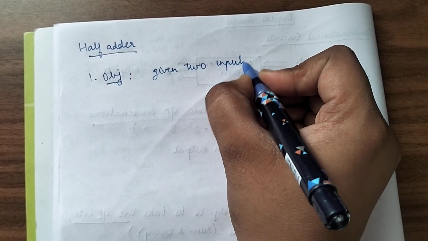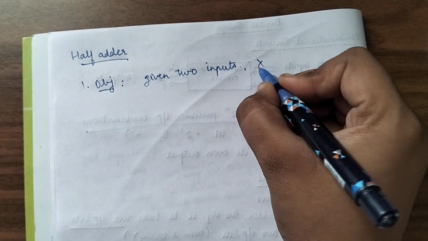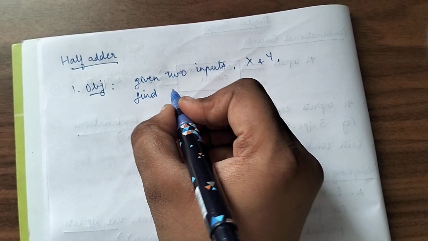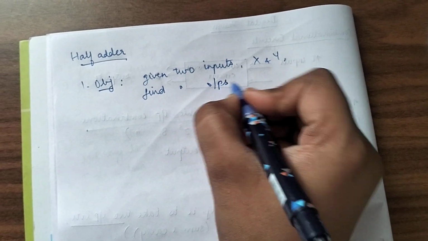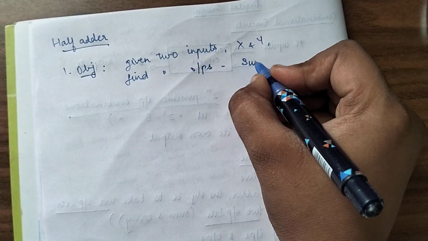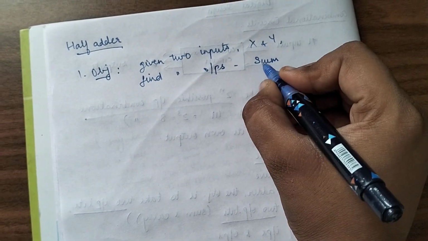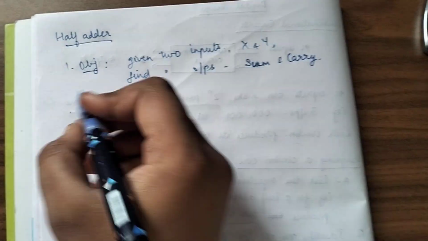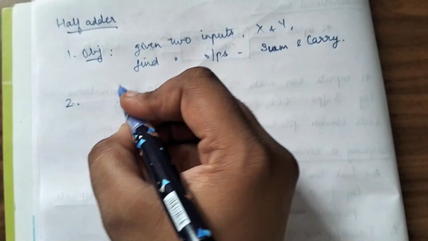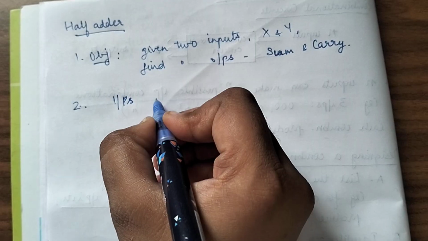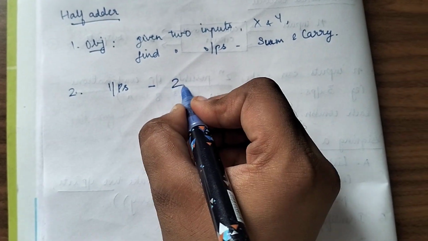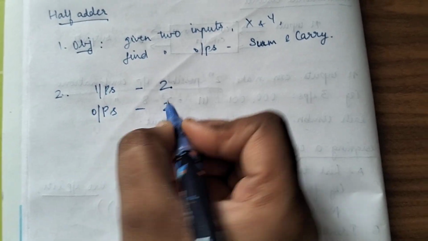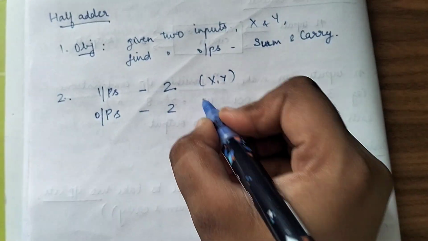Given two inputs, let's say X and Y, we need to develop a circuit that gives us two outputs, sum and carry. So this is our objective. The second step is identifying the number of inputs and outputs. So from the objective, it's clear that we have two inputs, X and Y, and two outputs, sum and carry.